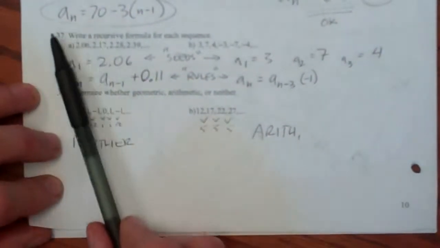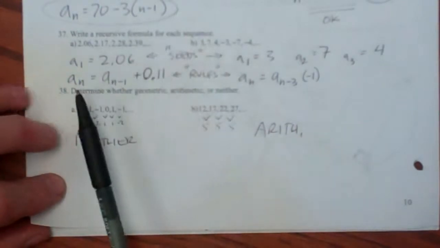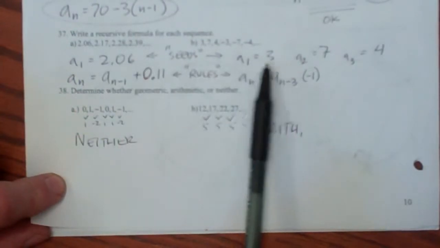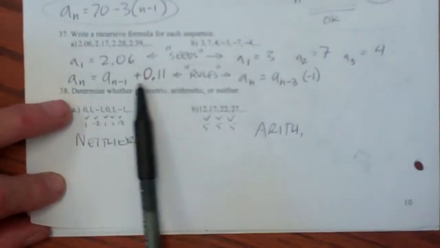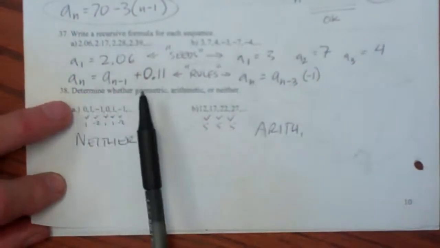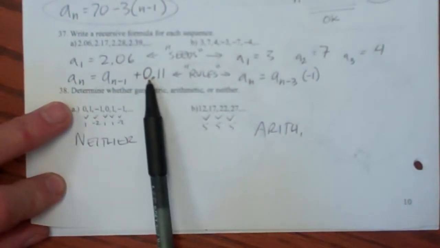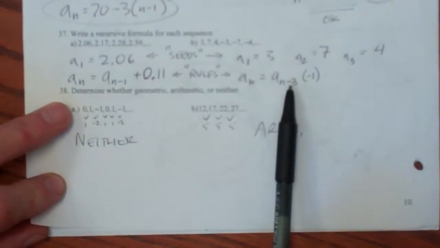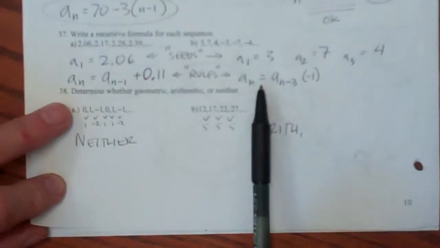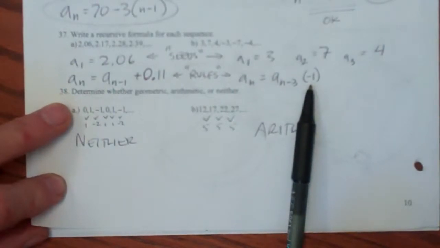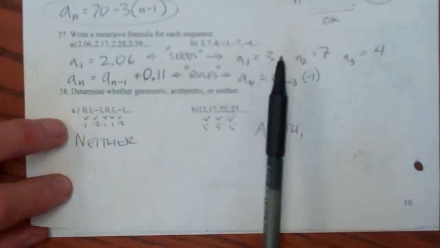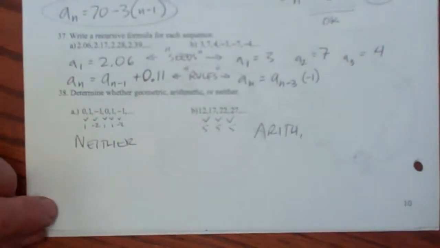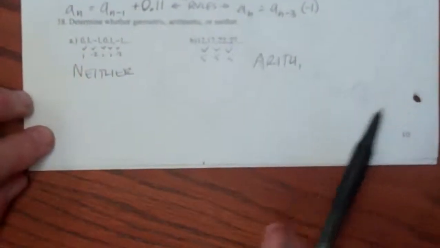Here we have recursive formulas. Recursive formulas need starting numbers, they're called the seed numbers, and then a rule for how your little seed grows into a chain of numbers. In this case, you take any previous term and just add 0.11. Here you have to go back 3 terms, and whatever that term is, you multiply it by -1. So it's a bit unorthodox, but that's the way I did that one. Maybe Mr. Young has a different way.